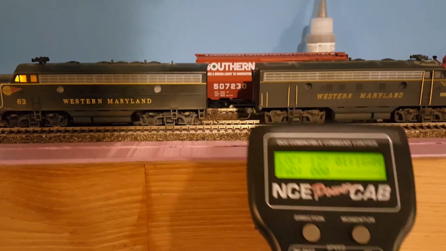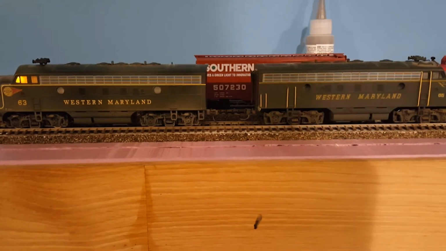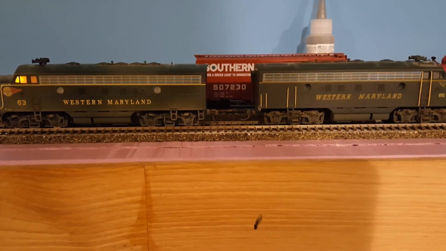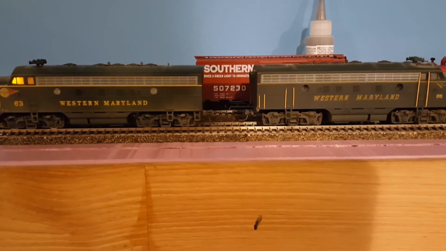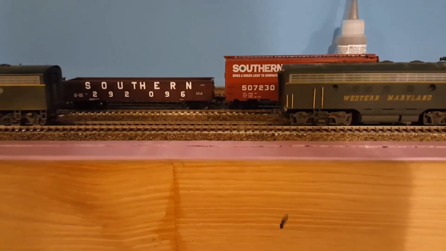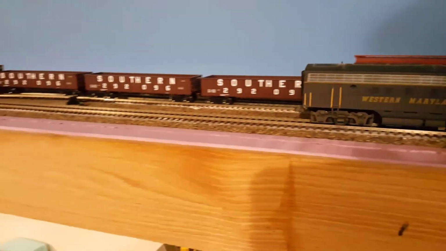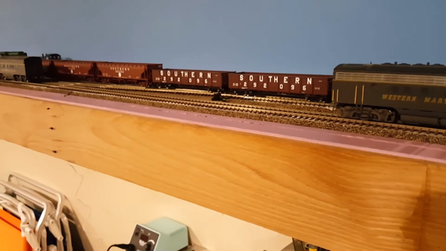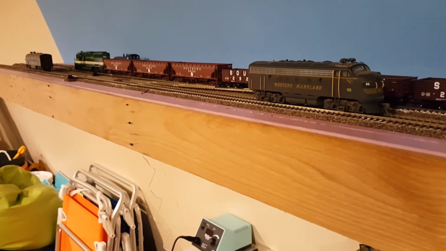Now I'll just go ahead and run these locomotives, and I'm going to run this in the forward direction, so you'll see how far off these are on their speed. Okay, you can see the lead locomotive, it is almost starting. That's how far apart these locomotives are at speed step 9. So we'll stop that.